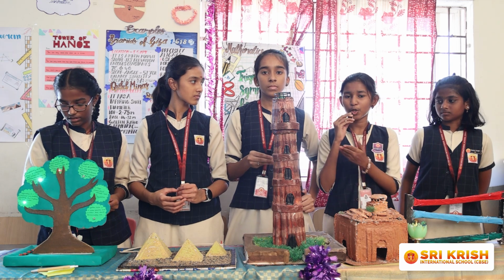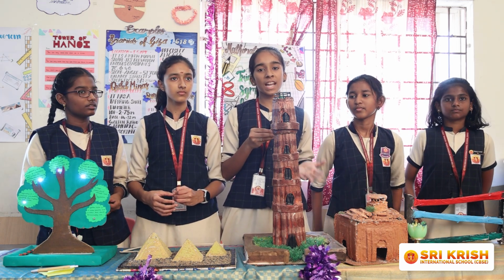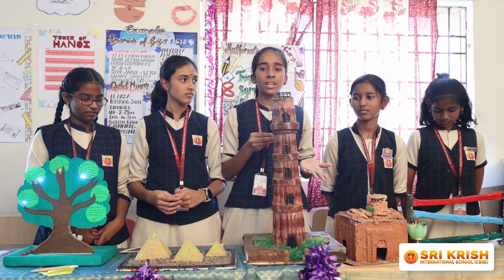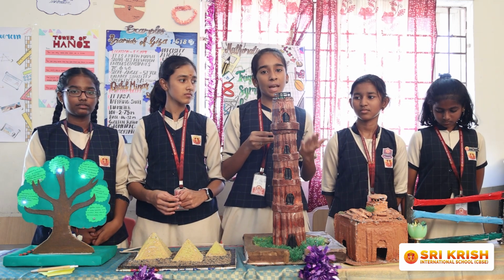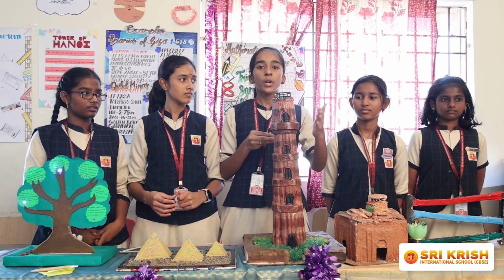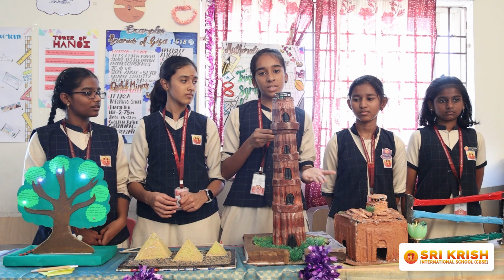Now let us see about Qutub Minar. The Qutub Minar in Delhi is also an example of mathematics in architecture. Some of the maths concepts used here are geometry. The Qutub Minar's tapering shape is an example of geometry with a diameter of 2.75 meters at the top to 14.32 meters at the base. The surface is mainly decorated with inscriptions and patterns.